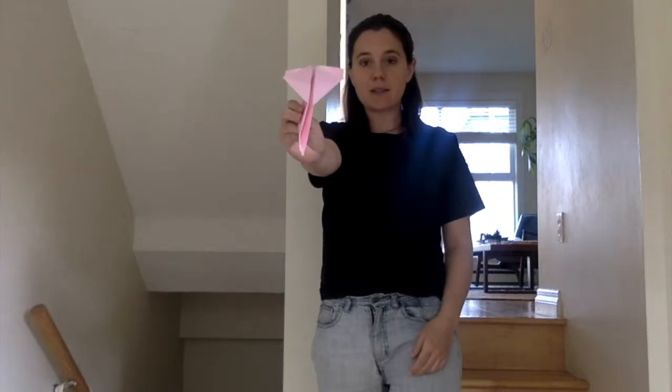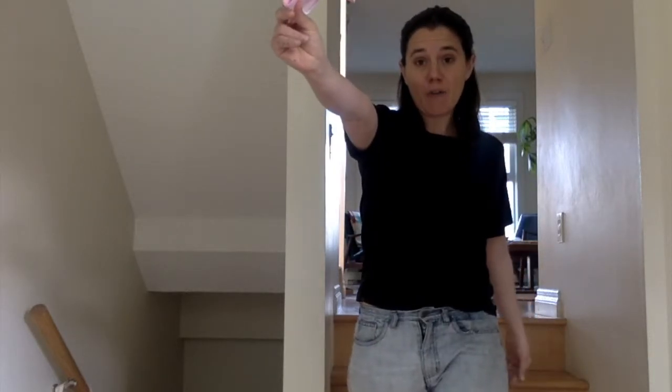The final force is a force of thrust. Thrust is often caused by a motor or a propeller, but in our case, thrust is our arm movement, pushing the plane forward. If thrust is the force that's moving the plane forward, then drag is the force that's slowing it down.